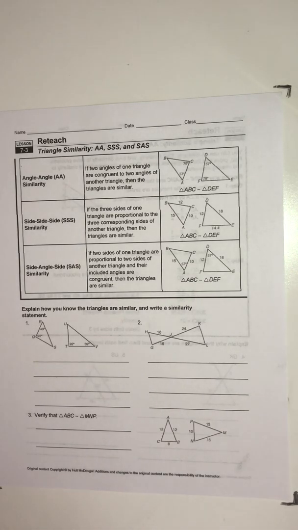So back in section 7-3, we talked about triangle similarity, which meant that we could have two triangles that were similar, meaning that their angles are congruent and that all of their sides are proportional. Remember, this means that they are not exactly congruent. That means that their side lengths don't have to equal each other. They just have to be proportional.